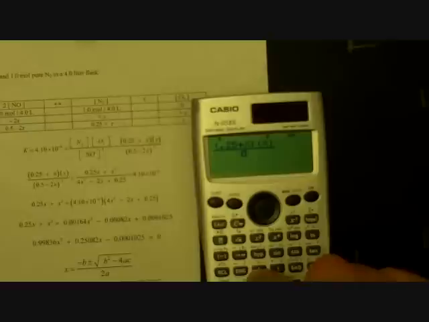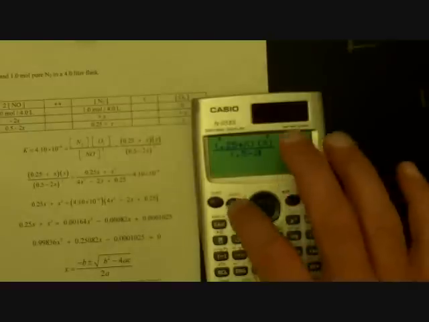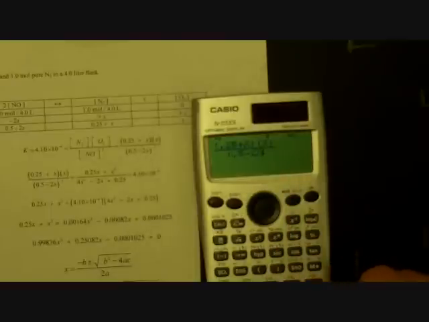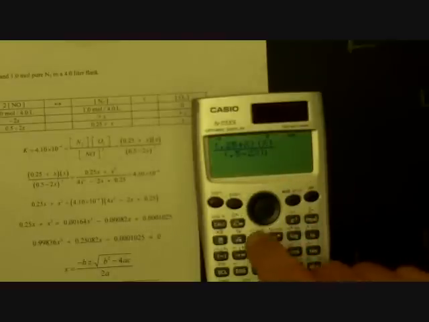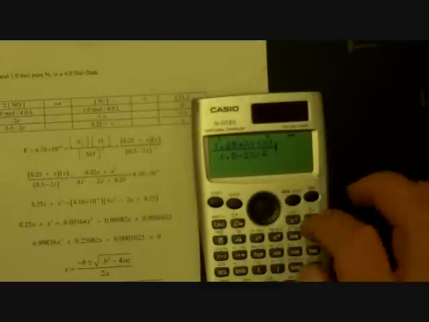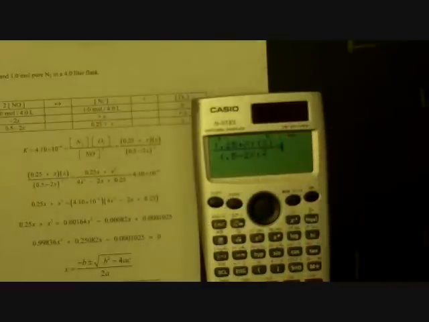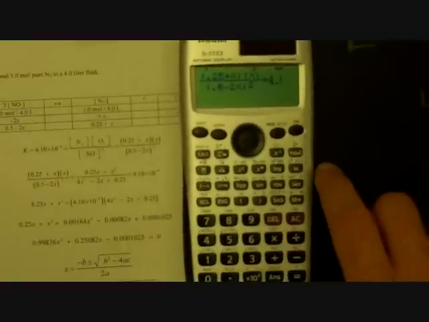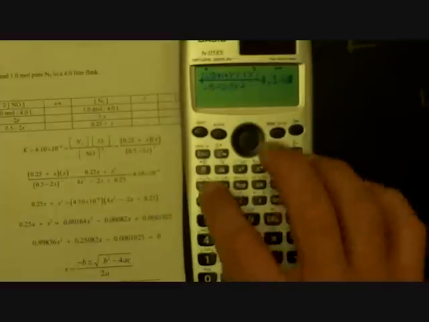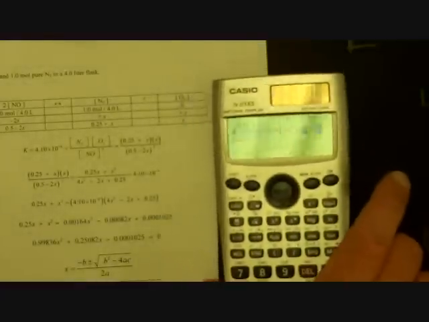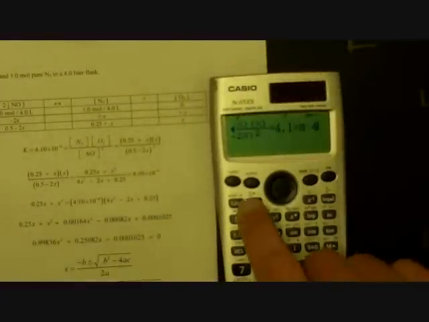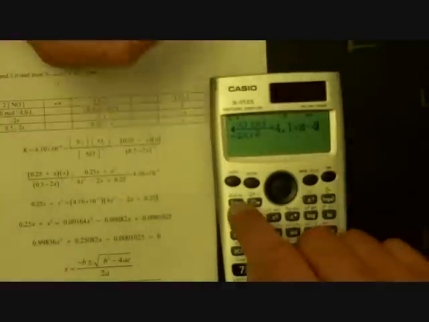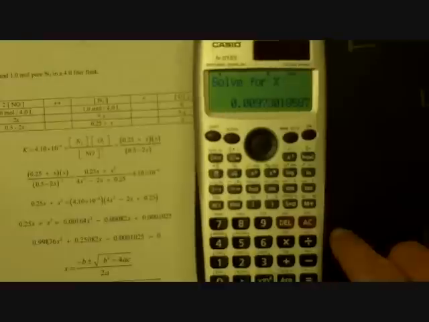Toggle down, open up the parentheses. Here we have 0.5 minus 2x, so Alpha x there. And this is squared, so we need to close the parentheses and square that. Toggle right, get your equal sign, and then 4.1 times 10 to the negative 4. So we have everything typed in, and now we can solve. Go Shift, Solve, and then hit your equal sign.